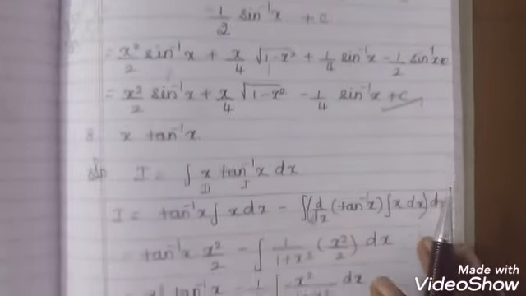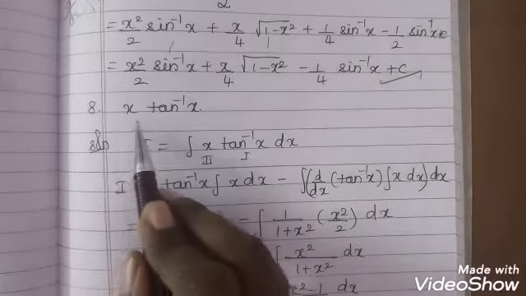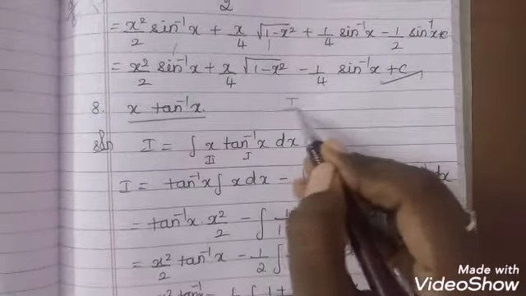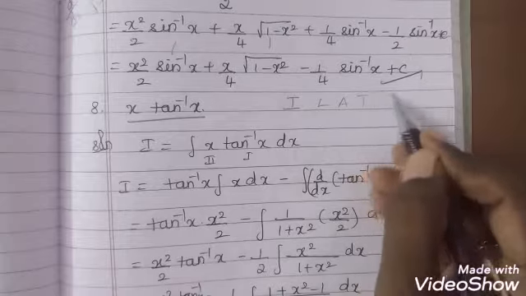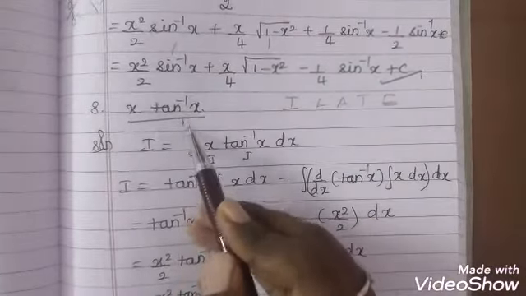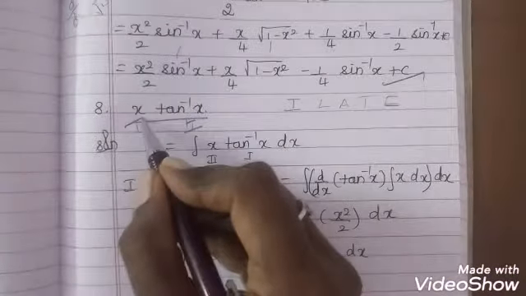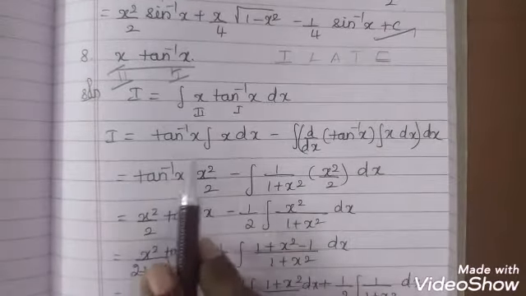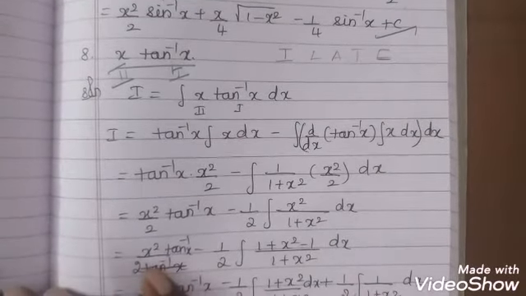Now we'll start with the 8th one. What is your 8th one here? Integral of x tan inverse of x. Again the same method, by ILATE. Which comes first here? Your inverse comes first and your algebraic comes second, so it is 1 and 2. I think I need not write the formula hereafter. You can remember it.